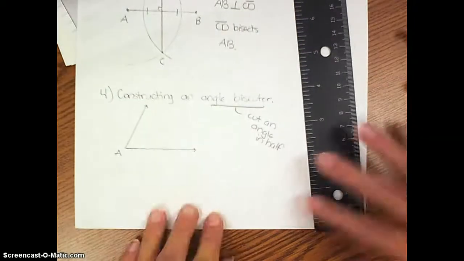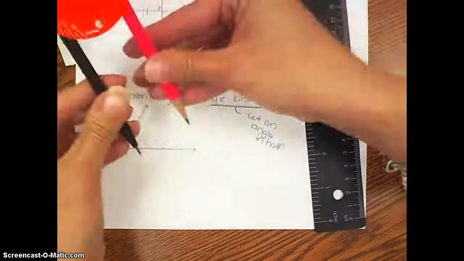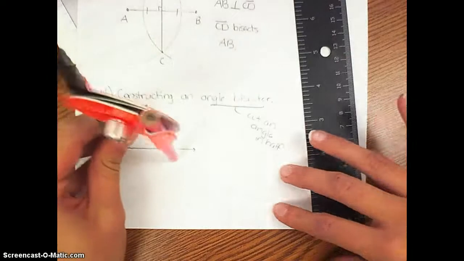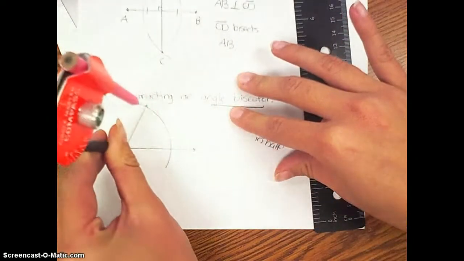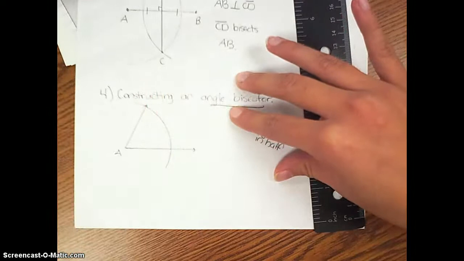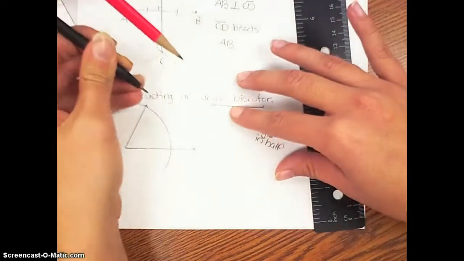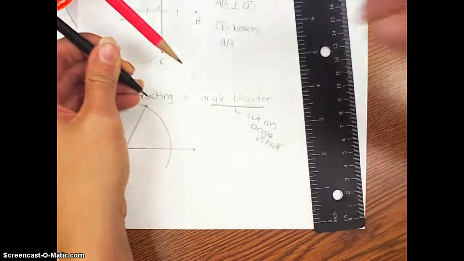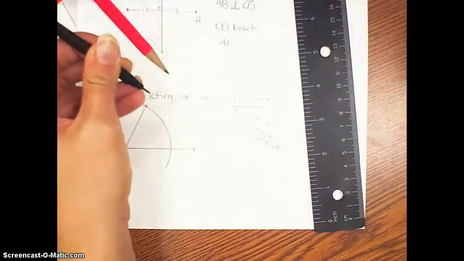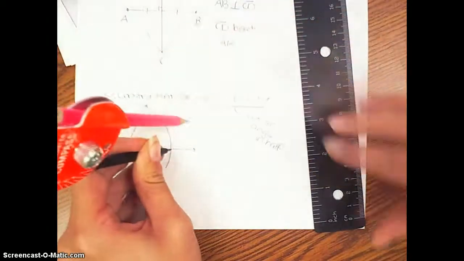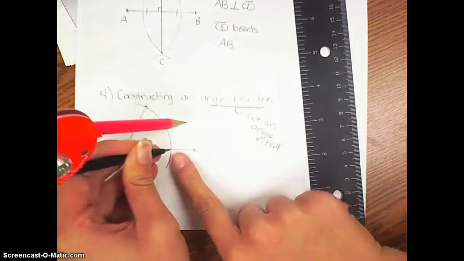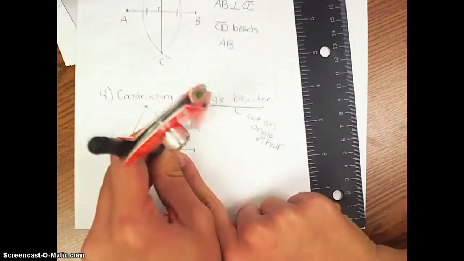Okay, so we're going to start by taking our compass and creating an arc that just goes through both sides of the angle, just like we did when we were making congruent angles. Okay. The next step is using your compass. You can keep it at the same setting, or you can make it a little smaller if you want. It does not matter. I am going to take it, put it at this endpoint, and make an arc in the middle.